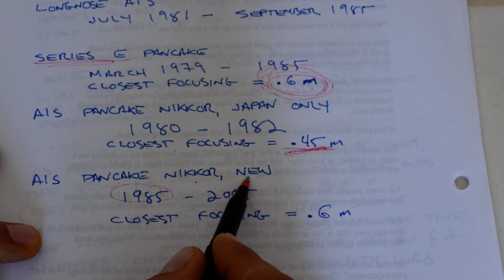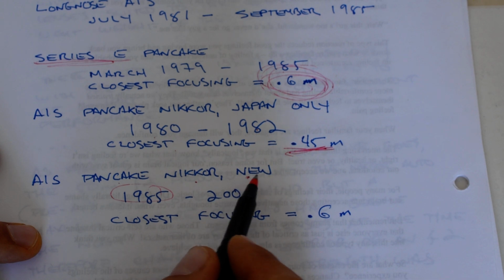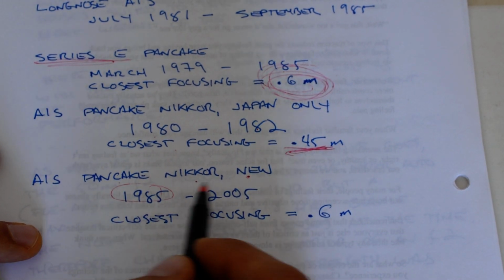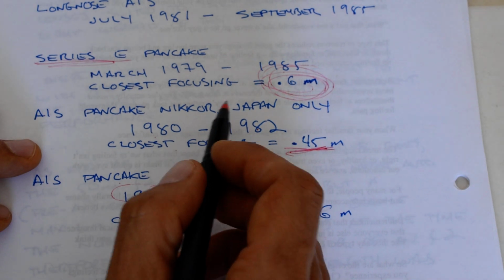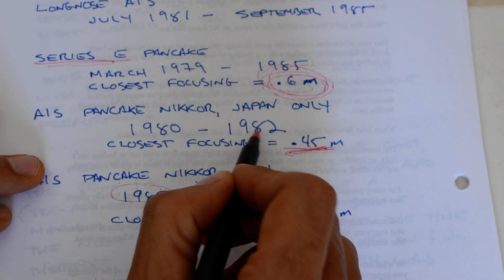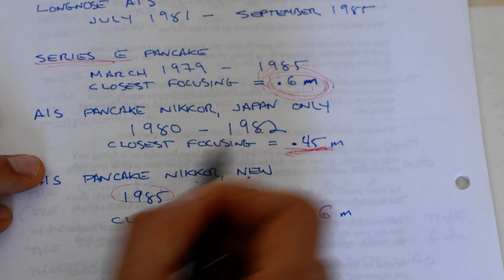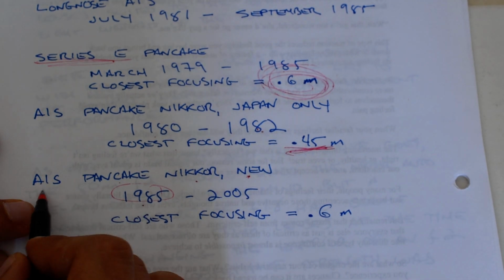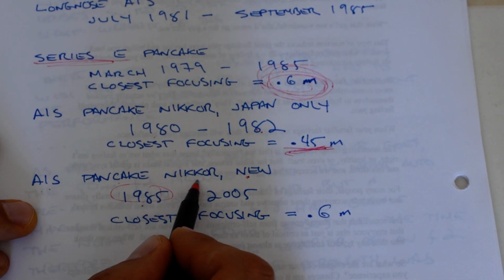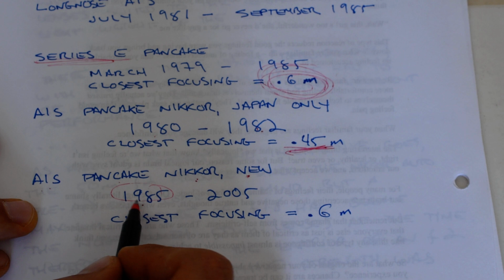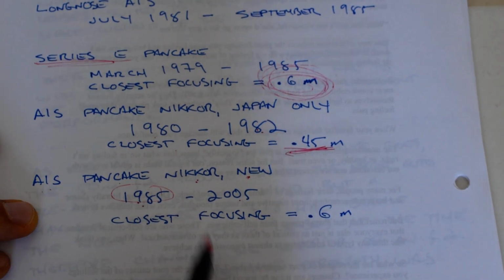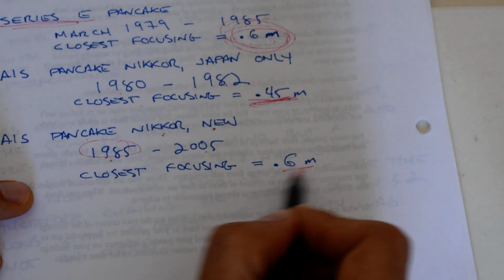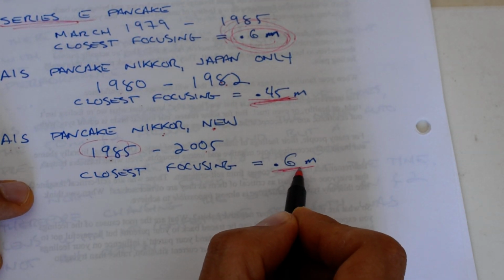I don't know if it was sold in Japan or not. Anyway, regardless, the Japan market only version was discontinued in 1982. 3 years later, there's an AIS Pancake Nikkor introduced in 1985, and the production run continues to 2005, closest focusing distance 0.6 meters.